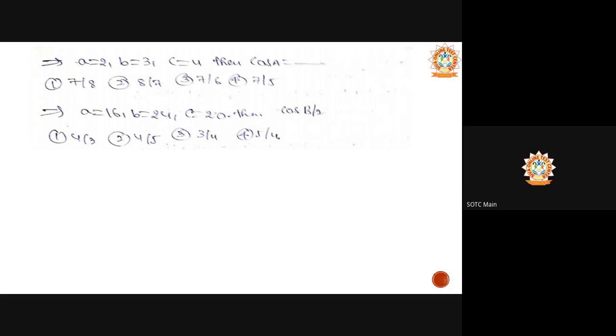Now try to see the next question. If a is equal to 2, b is equal to 3, c is equal to 4, then cos A is equal to? So directly substitute. What is cos A? It is b square plus c square minus a square divided by 2bc. Substitute this and tell me the value. If you observe the options, you can directly tell the answer.